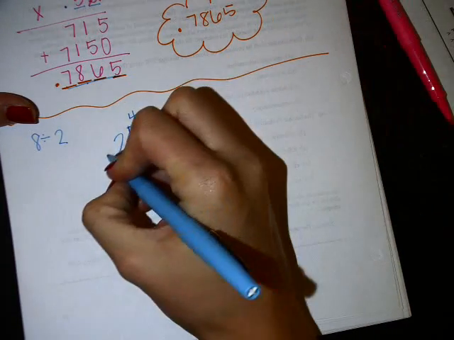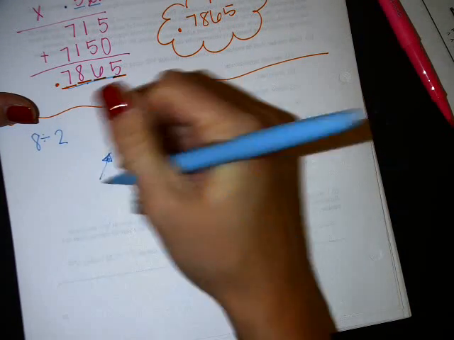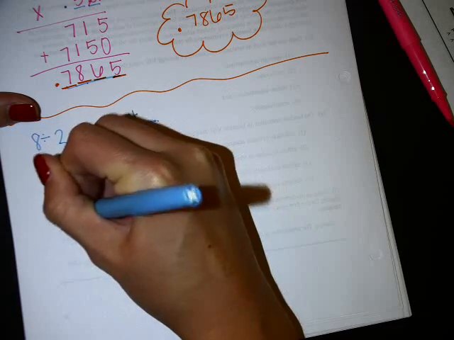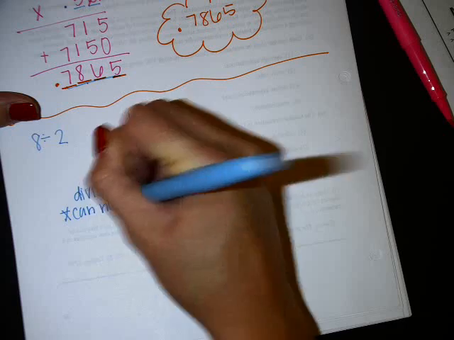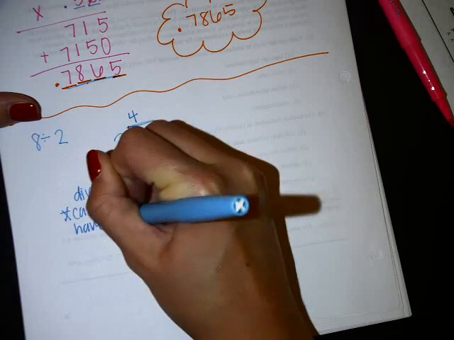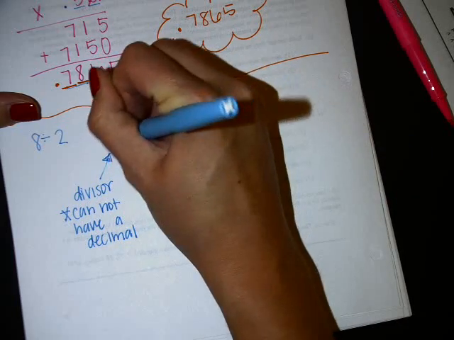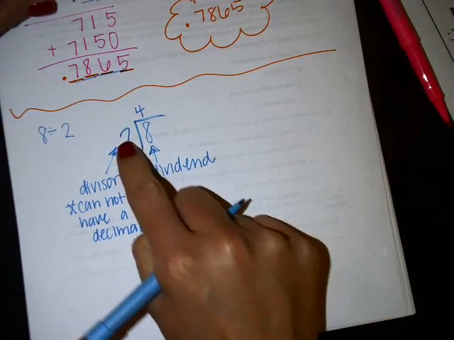This right here is your dividend, and I want you to write this down if you have room where your decimals are off to the side. So the number in the house is your dividend. This number out here outside the house is your divisor.